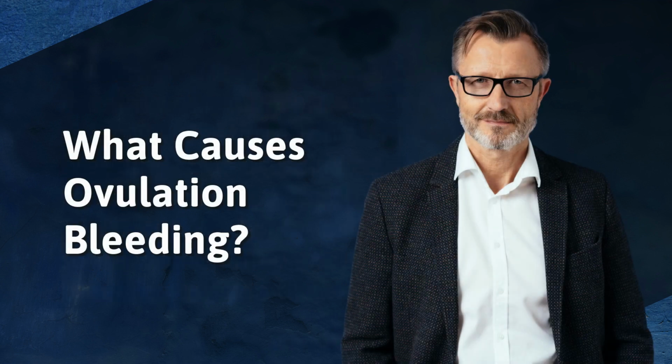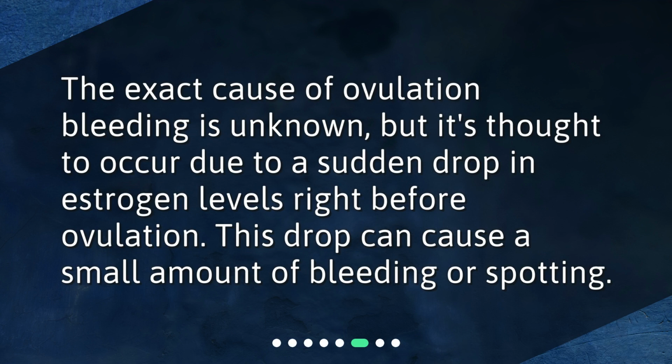What causes ovulation bleeding? The exact cause of ovulation bleeding is unknown, but it's thought to occur due to a sudden drop in estrogen levels right before ovulation. This drop can cause a small amount of bleeding or spotting.